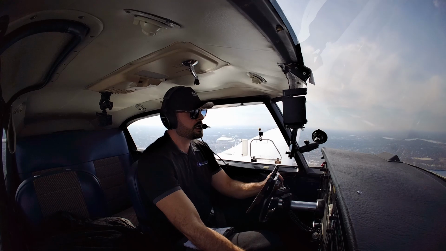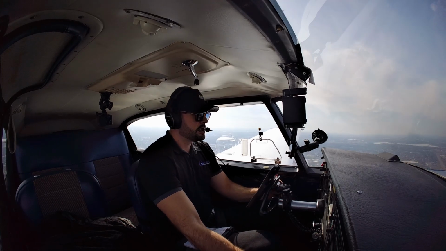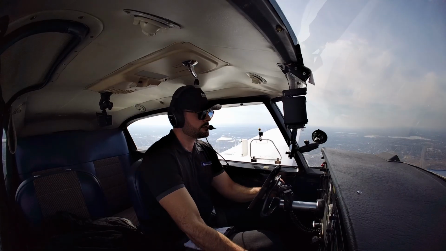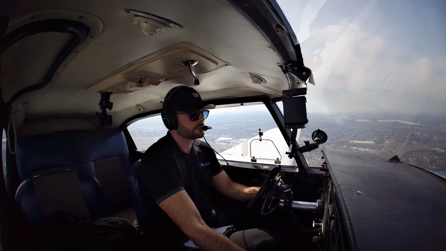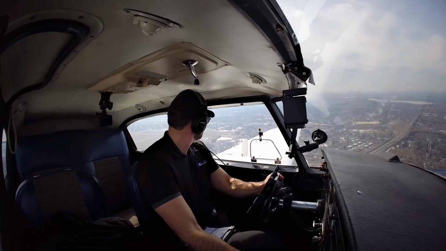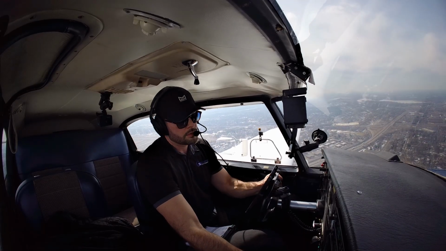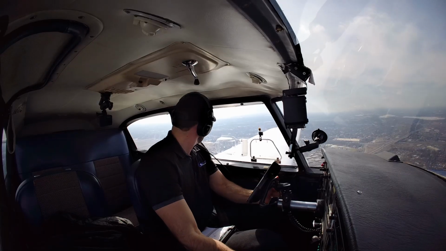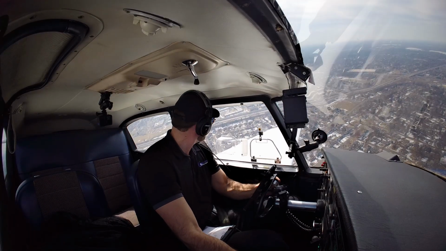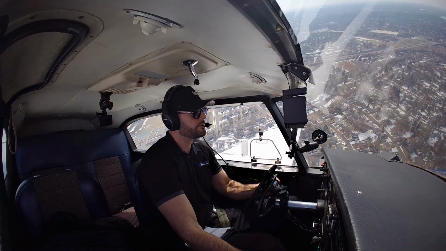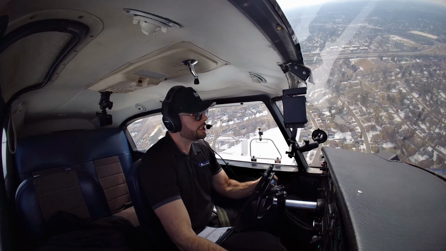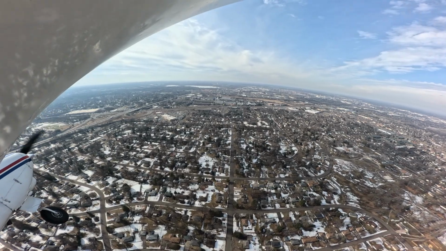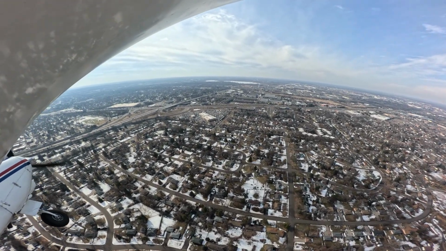Gusting up to 20, so again, using that quick calculation. Landing gear going down, pulling out power. Carb heat's in, gas is on the right main tank, undercarriage is down, mixture is rich, prop is full forward, and we're going to get our speed down a little bit on this base turn, trim up.